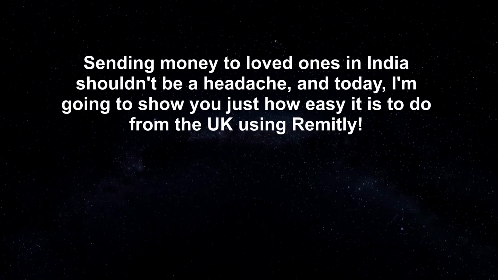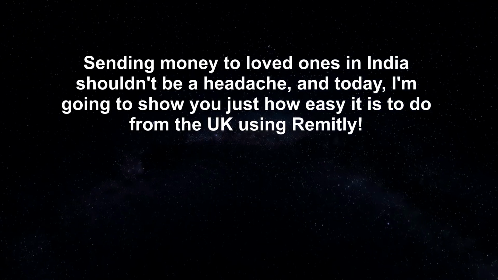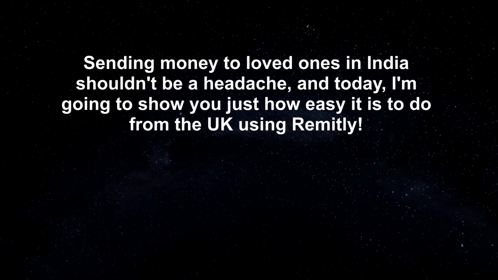Sending money to loved ones in India shouldn't be a headache. And today, I'm going to show you just how easy it is to do from the UK using Remitly.